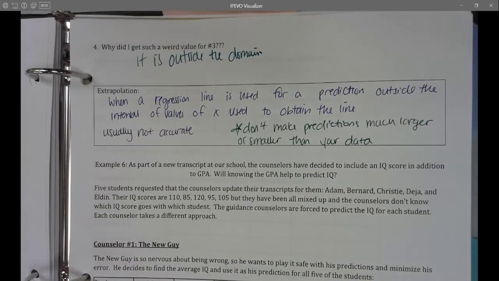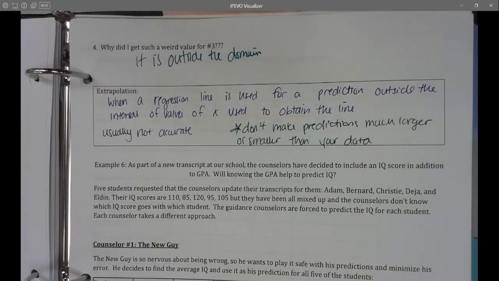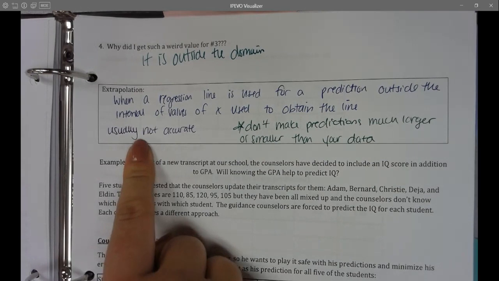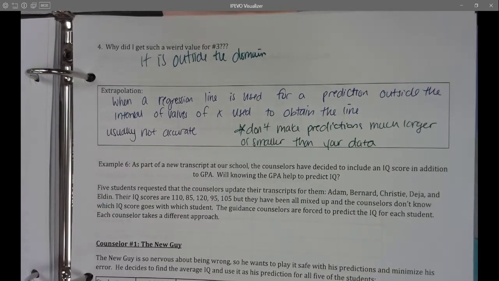It's called extrapolation, which I have here written in the box. Extrapolation is when a regression line is used for a prediction outside the interval of values of x that are used to obtain the line. When you use the prediction for something outside of your data points that you had for x, it is usually not accurate. So we do not want to make predictions much larger or much smaller than our data. Okay, I have that in the star right there.